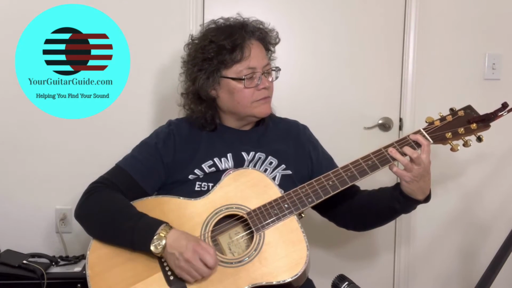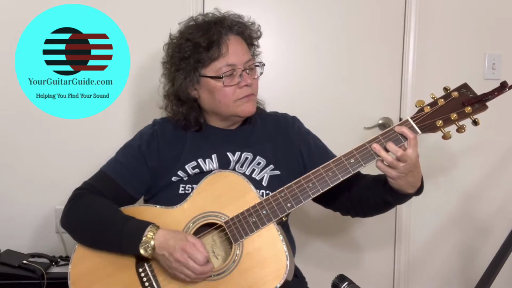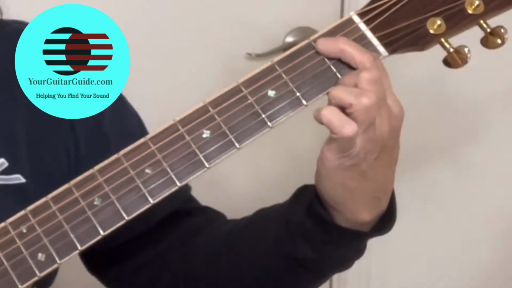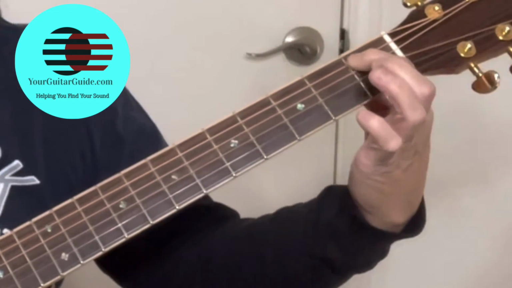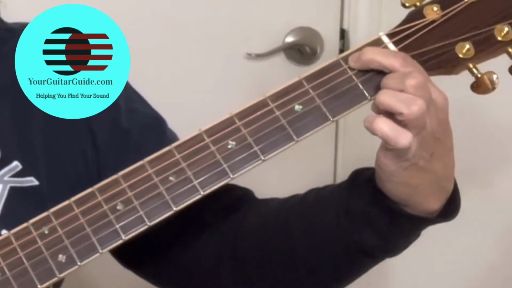Now the moment you've been waiting for, 3 chords to take with you. First chord is going to be this B flat right there. Your first finger is going to be right here on the A string at the first fret. You always want to be up behind this fret right here.